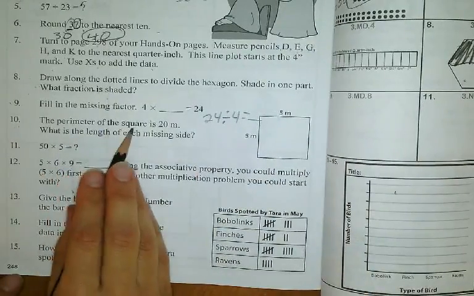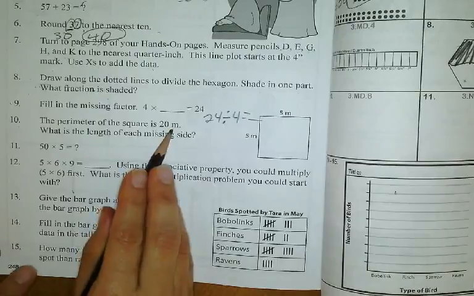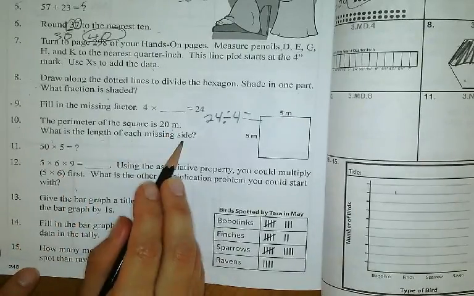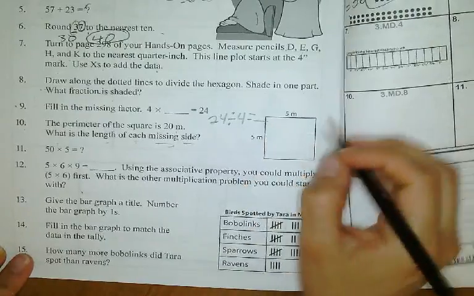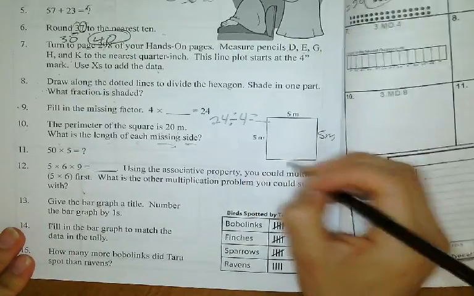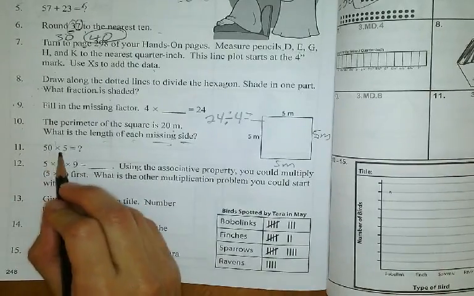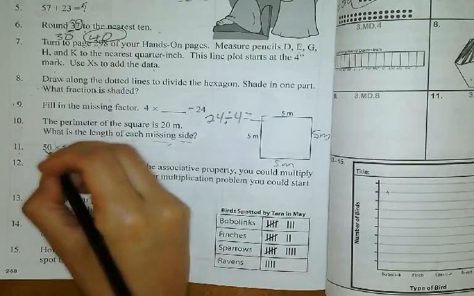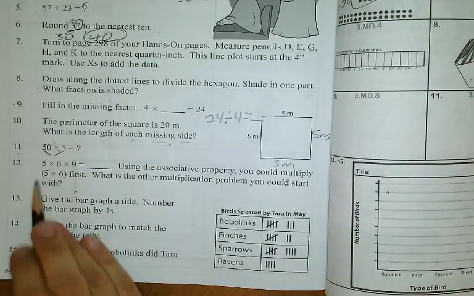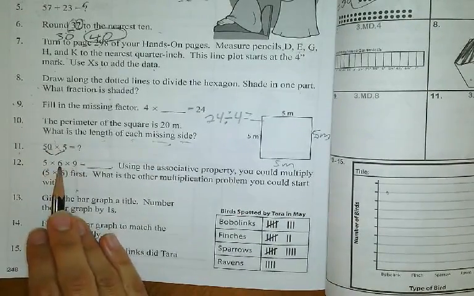10. The perimeter of the square is 20 meters. What is the length of each missing side? So if it is a square, all sides are equal. So it would be 5 meters, 5 meters. 11. 50 times 5. Multiply the 5s and then add the 0. 12. 5 times 6 times 9.